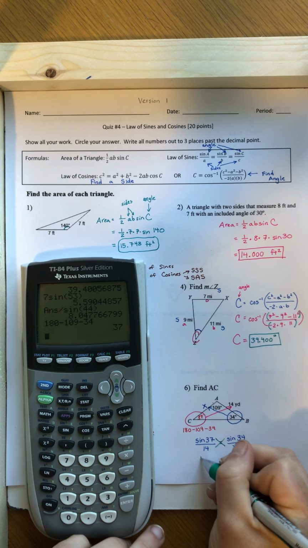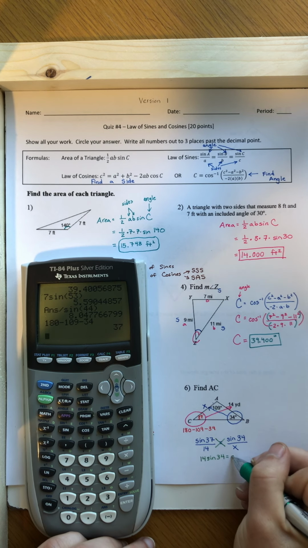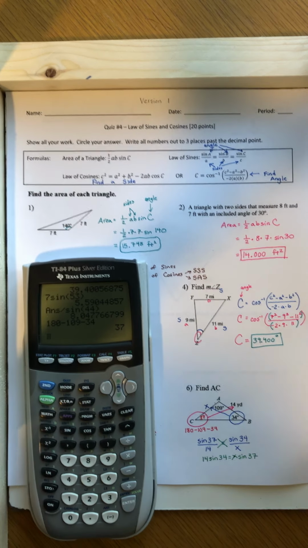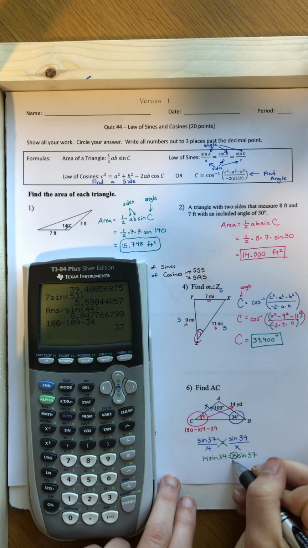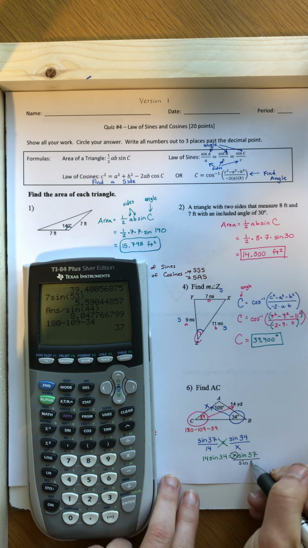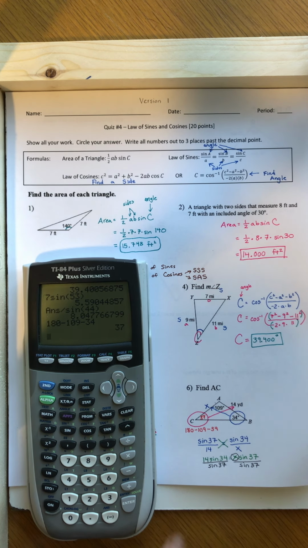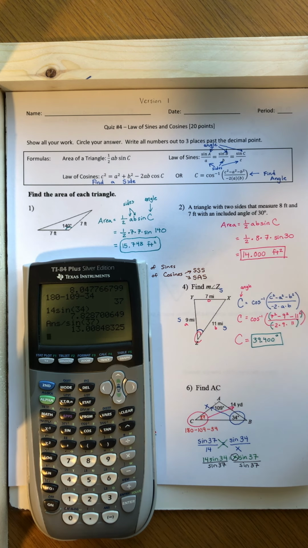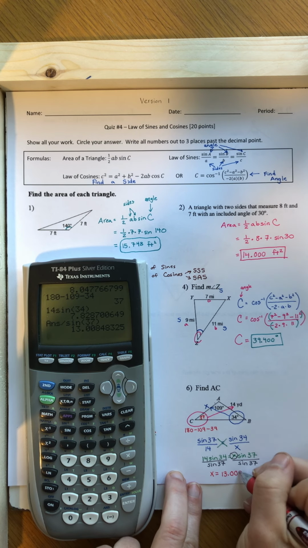I have 14 sine 34 equals x sine 37. We are solving for x, so I need to divide by sine of 37. 14 sine 34 divided by sine of 37, and you get x equals 13.008.